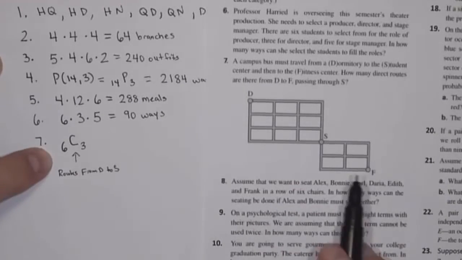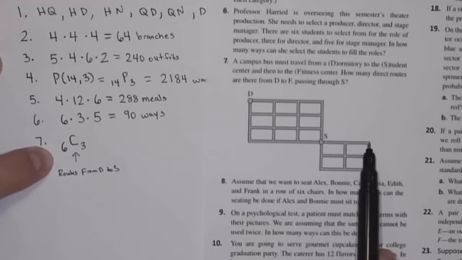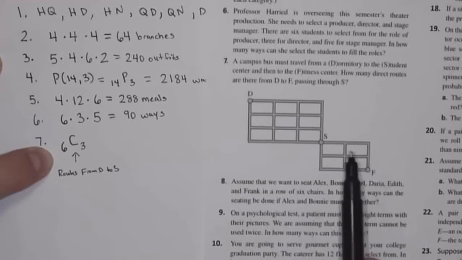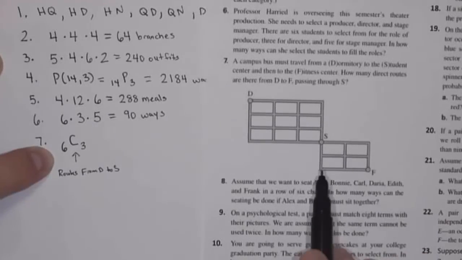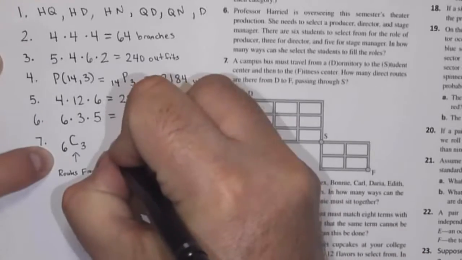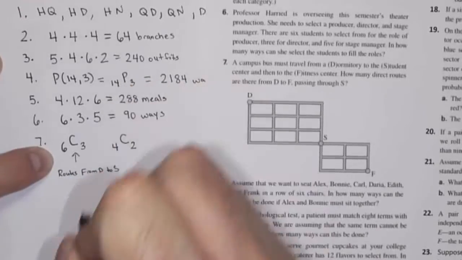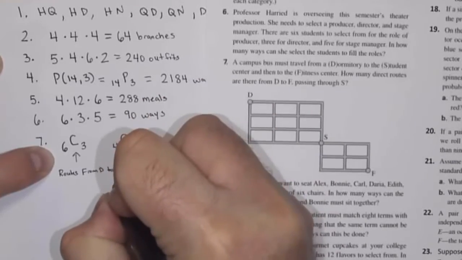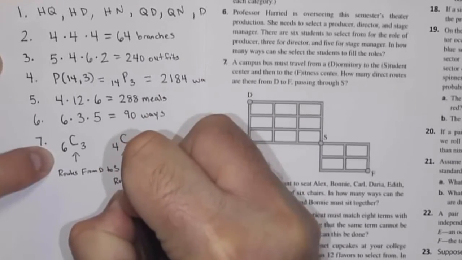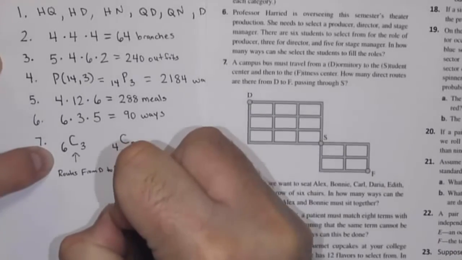Now, to get from S to F, we're going to have to go 1, 2 blocks to the right and 1, 2 blocks down. So there's a total of 4 blocks that we have to travel. So to get from S to F, we're going to travel 4 blocks, and 2 of those are to the right. So this here is giving us the number of routes from S to F.